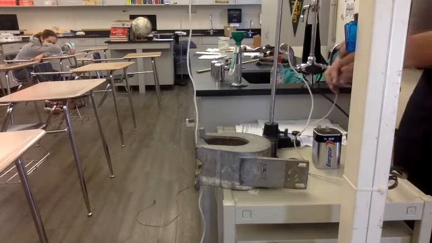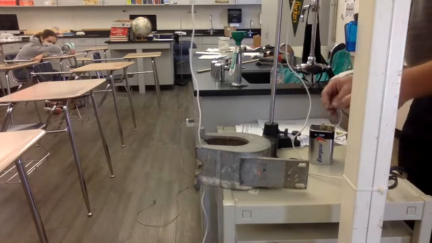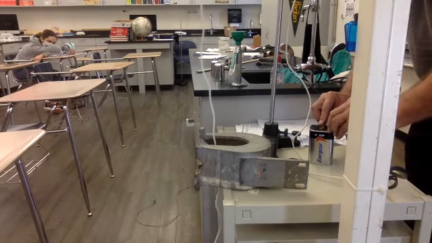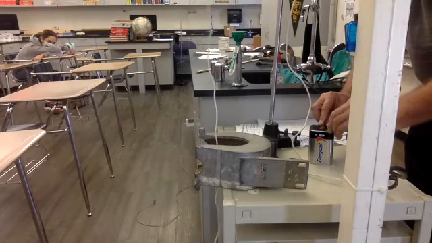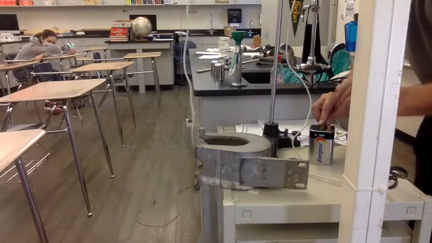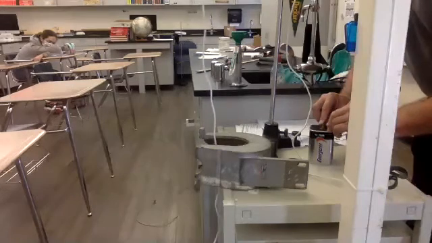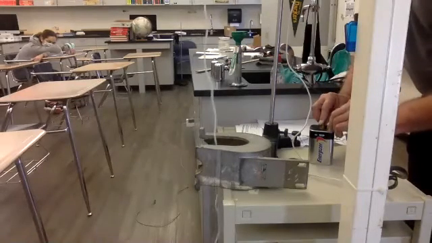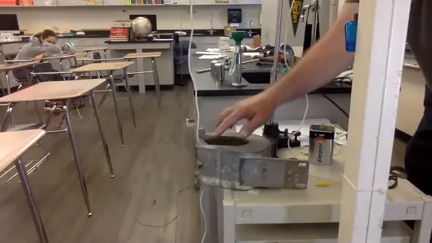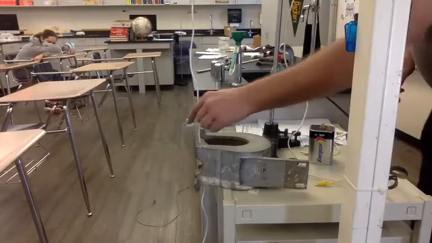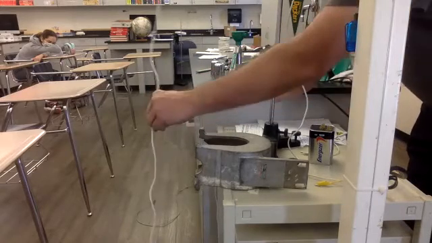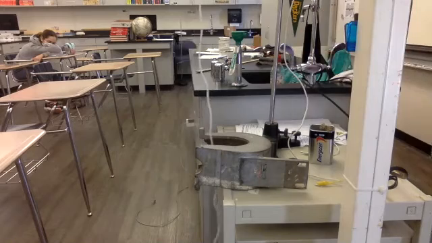Now, what happens if I reverse the direction of the current? What's going to happen now? Now, the wire gets pulled in. You see that? The wire gets pulled in. So when I pass current, there's a magnetic field generated around the wire that interacts with this magnetic field, and a force results. A force that either pushes the wire out of the field or pulls it into the field.